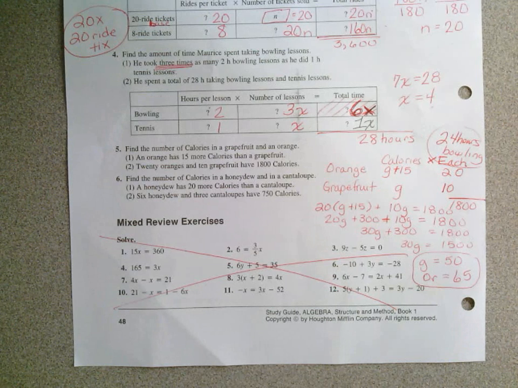Number 6 is exactly the same, so I'm not going to go over that one as well. That's 5 examples that are helpful for this lesson.